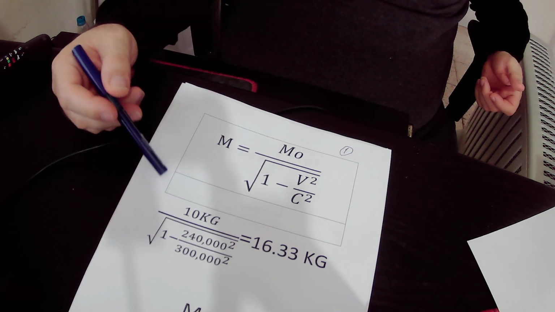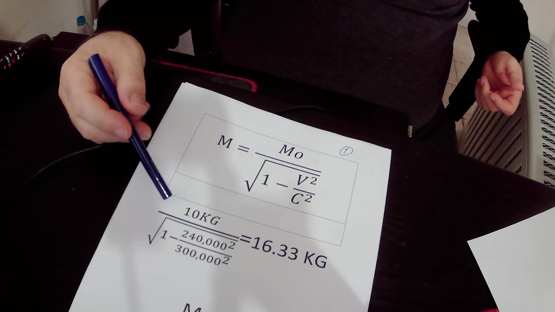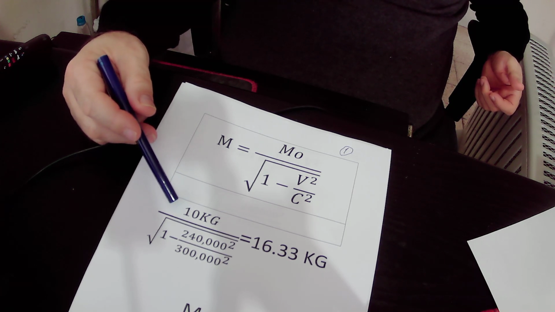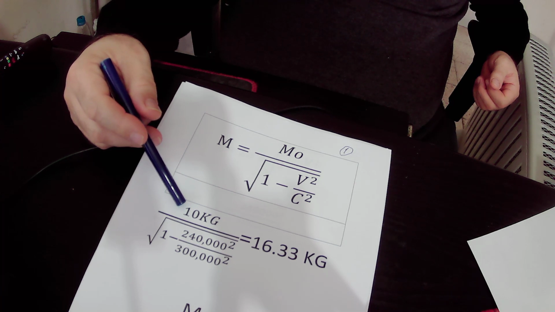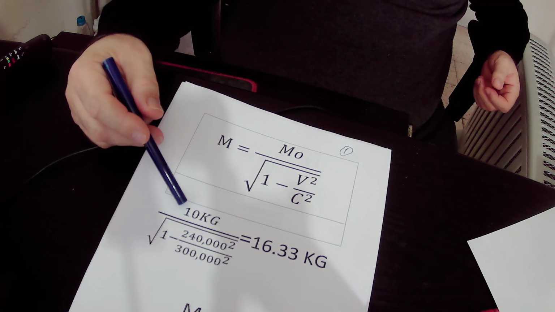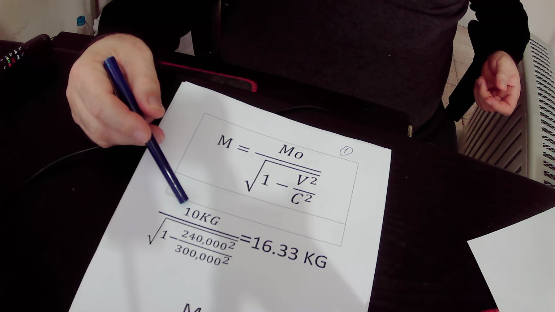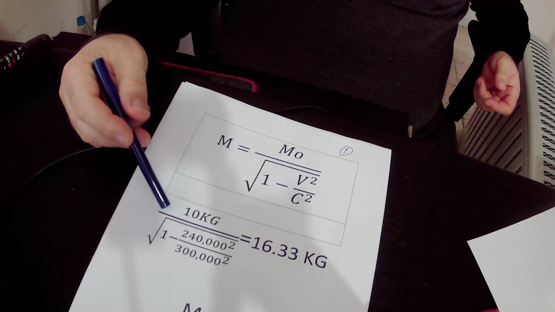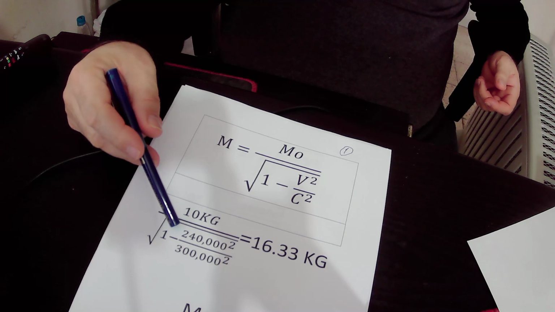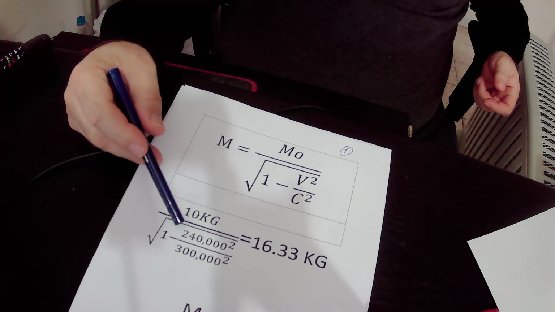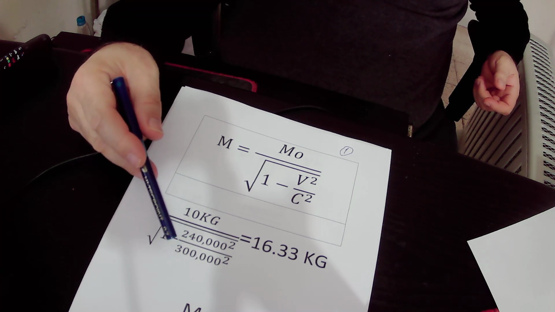Okay, so in our example, as we have already seen, the mass of the twin brother on Earth is 10 kilograms, his weight is 98 kilograms, and his mass is 10 kilograms on Earth, and we divide it by the root of 1 minus his velocity in the spaceship, that is 240,000 kilometers per second squared, divided by the speed of light squared.